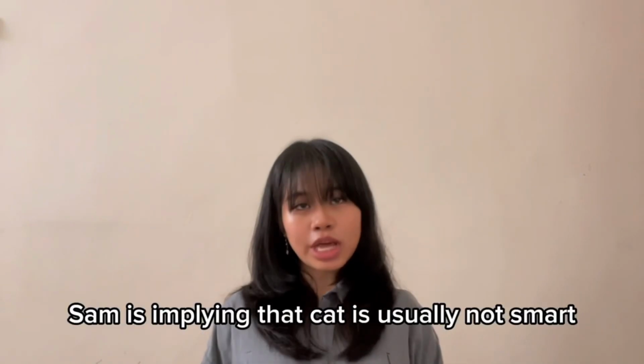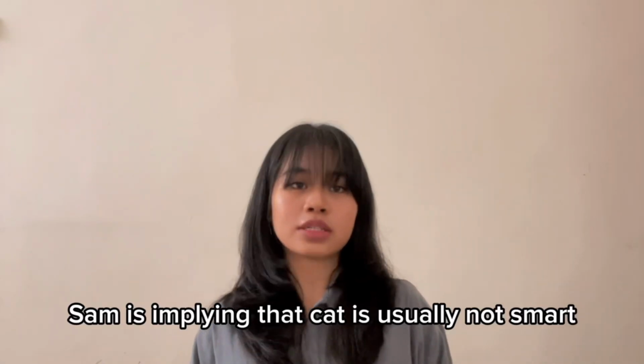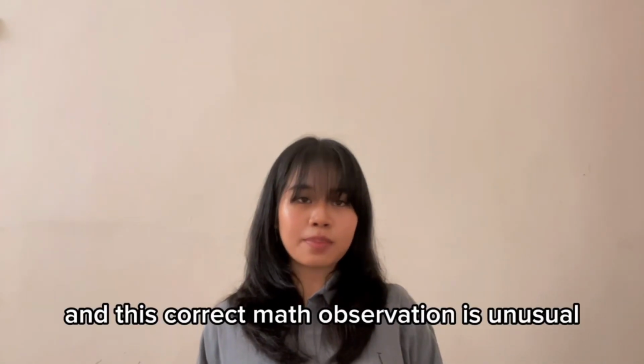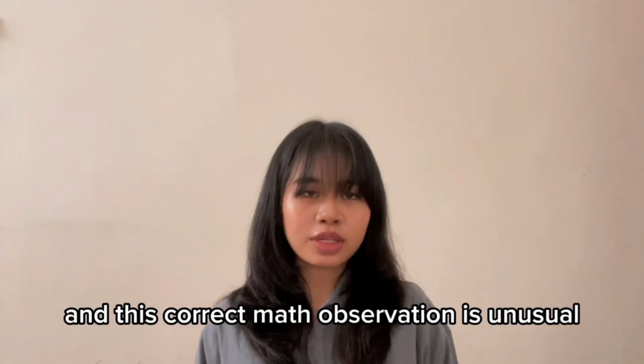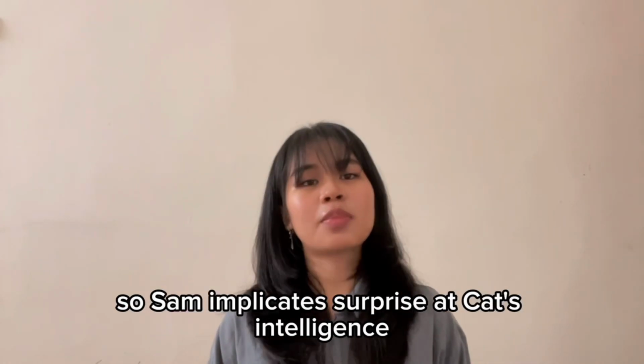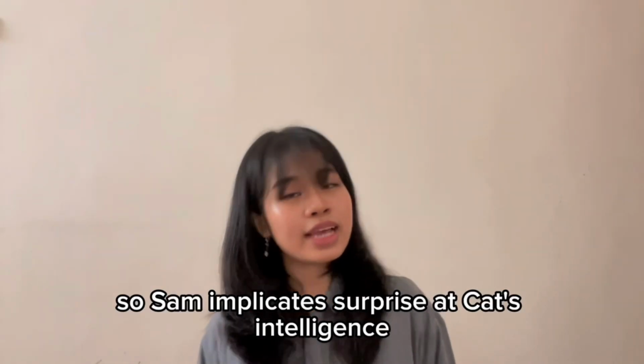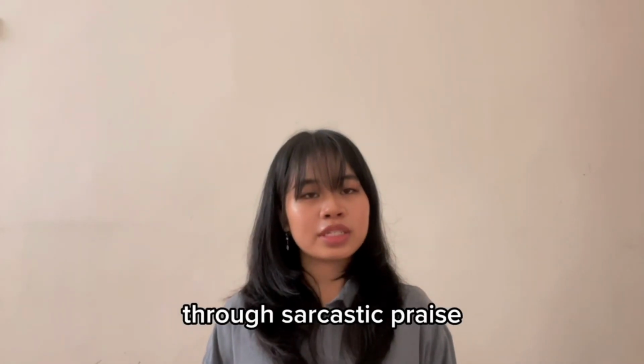Sam is implying that Cat is usually not smart, and this correct observation is unusual. So Sam implicates surprise at Cat's intelligence through sarcastic praise.